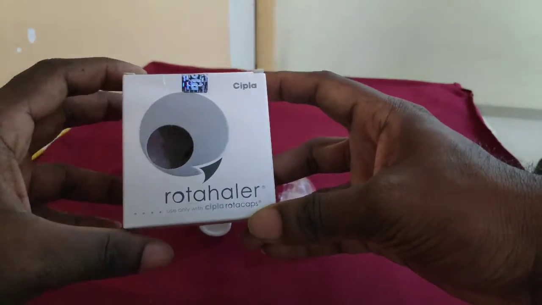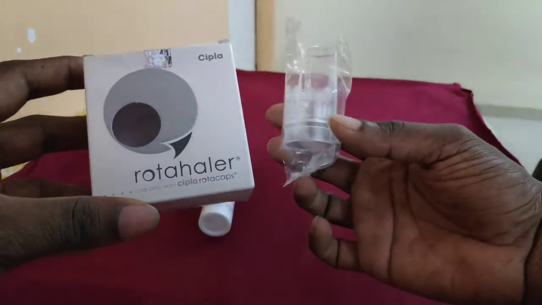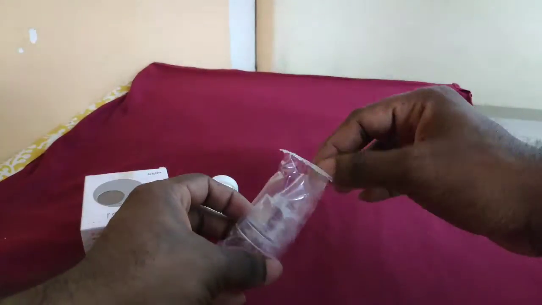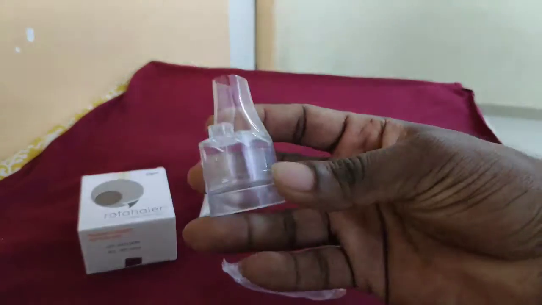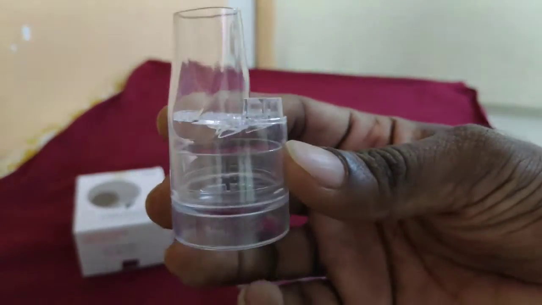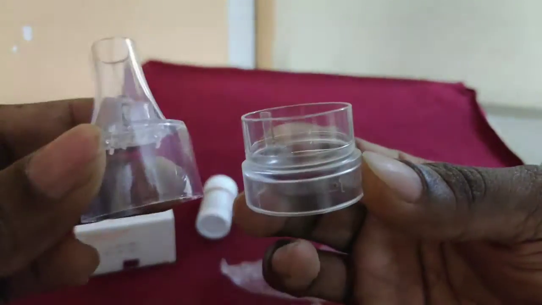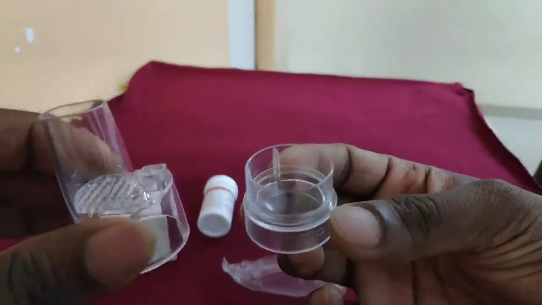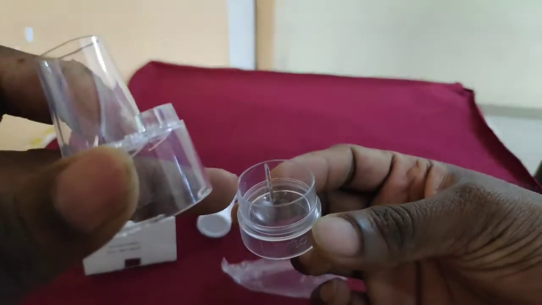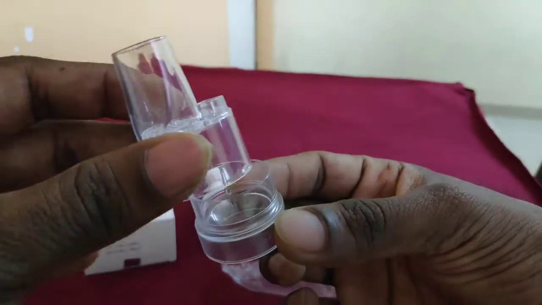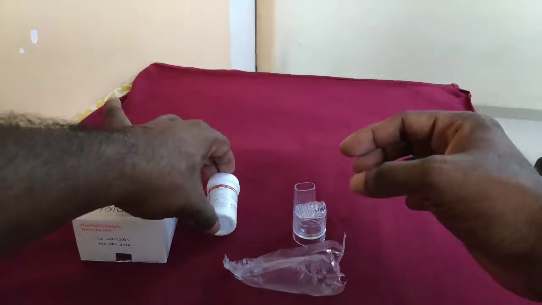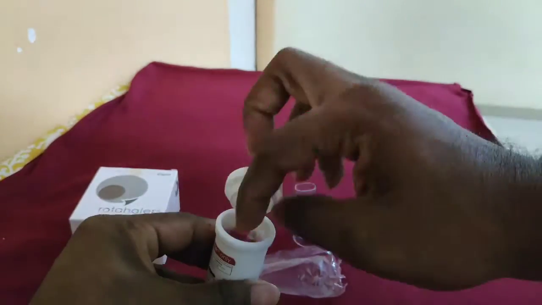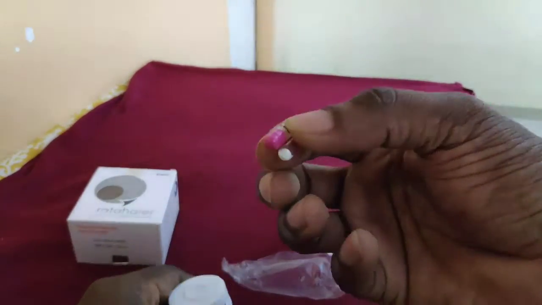So this is the box in which the Rotacap comes. This is a Rotacap, you can see it. I will unveil it for you. It looks like this. It has two parts: the upper end with this small mouthpiece, and this is the lower end in which the capsule remains. And this is the medication, the capsule which contains the dry powder. You can see this.